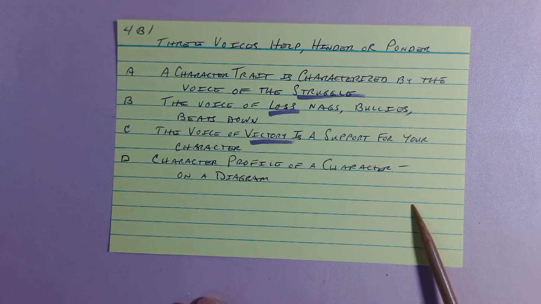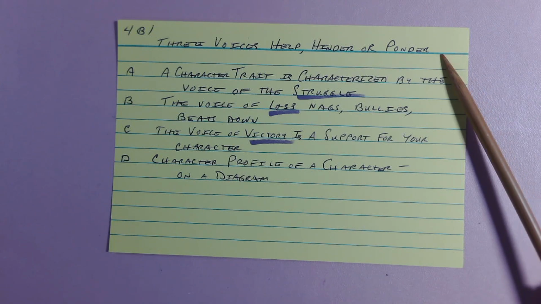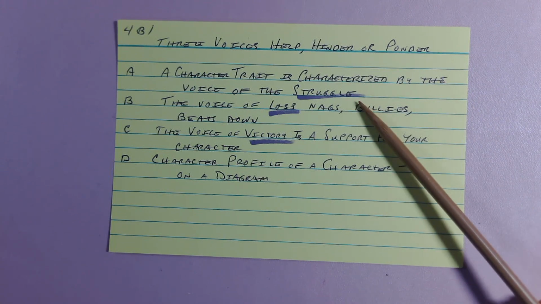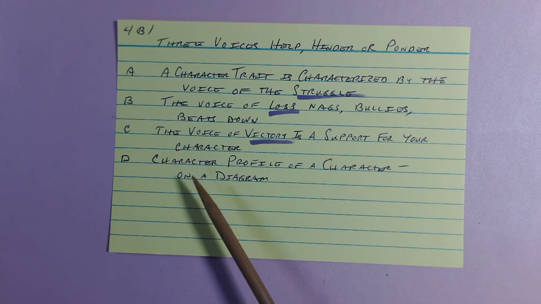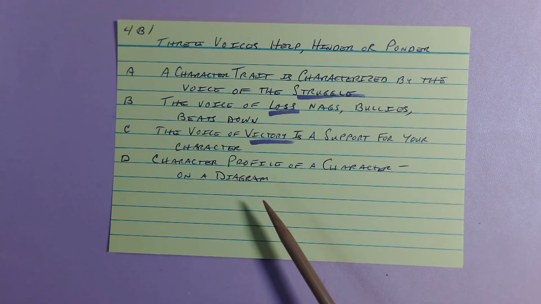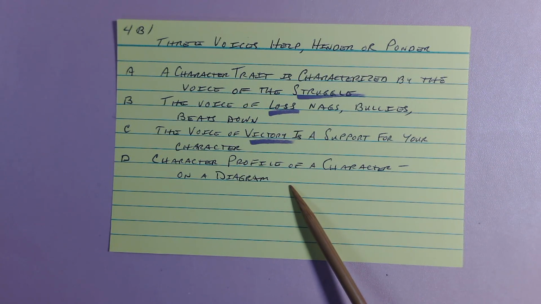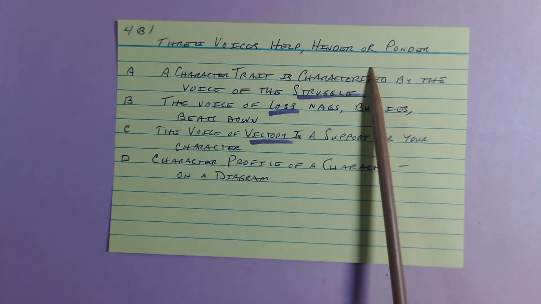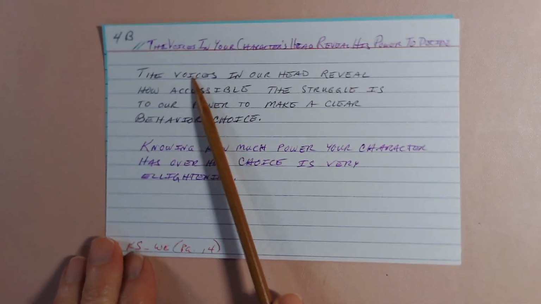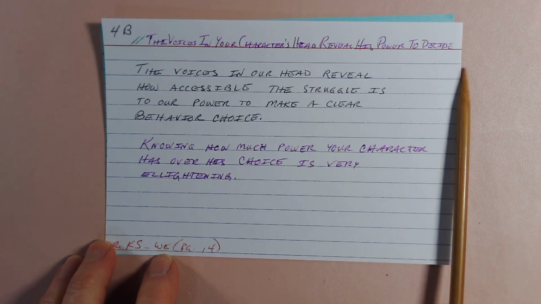So for a quick review, the three voices help, hinder, or cause our character to ponder what he might do. And those three voices are the voice of the struggle, the loss, and the victory. And a character profile of a character can go on a diagram that can capture a large number of different character traits and how the character experiences those in terms of the three voices. And again, the three voices in your character's head reveal his power to decide.